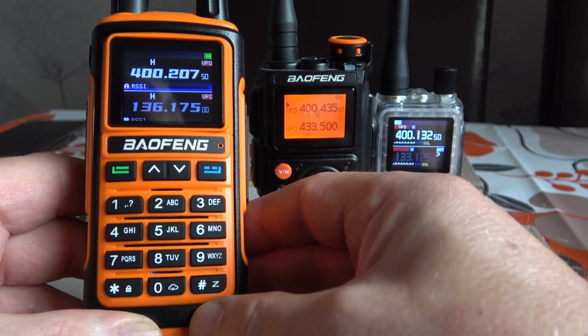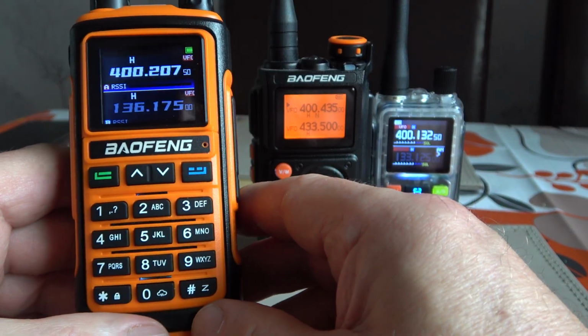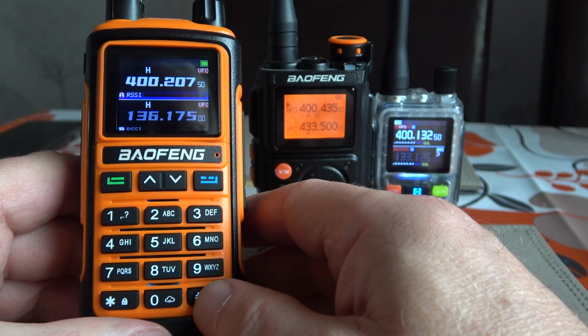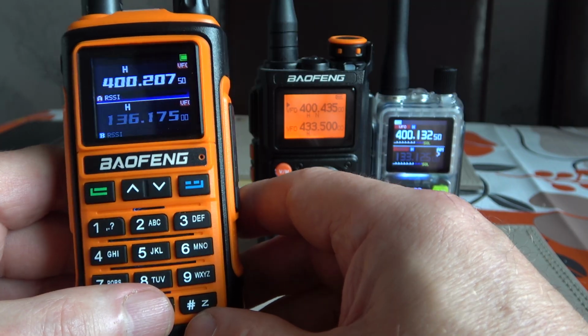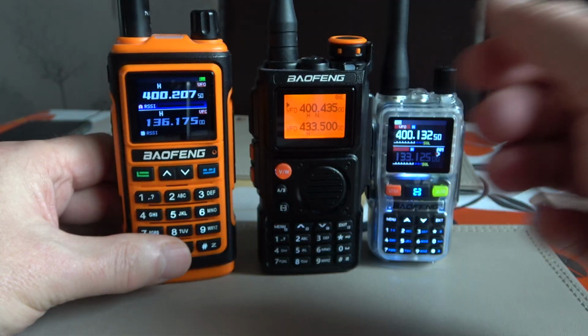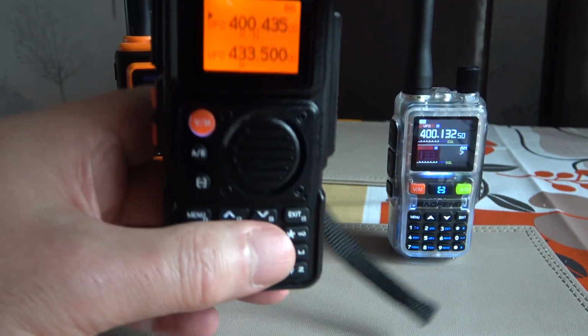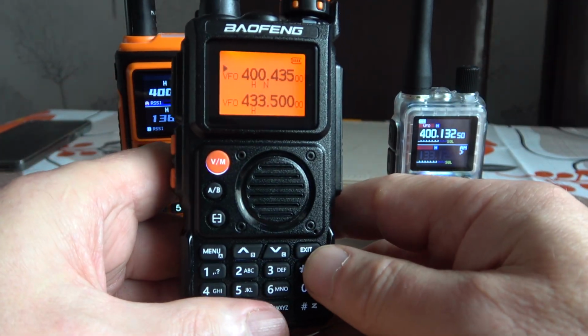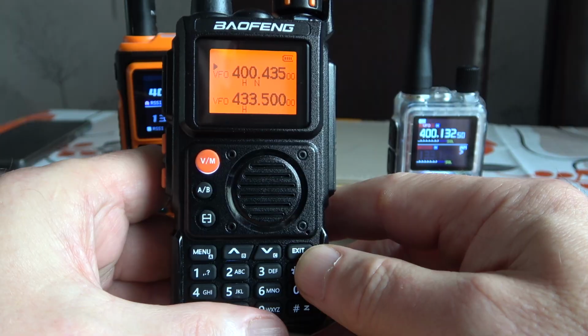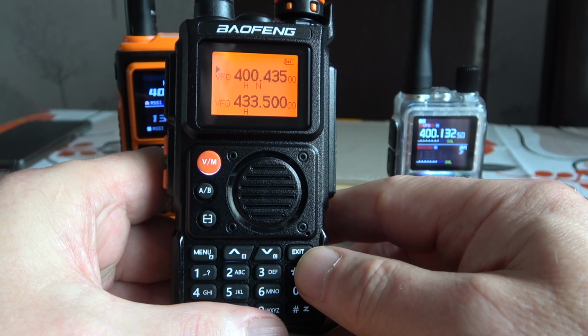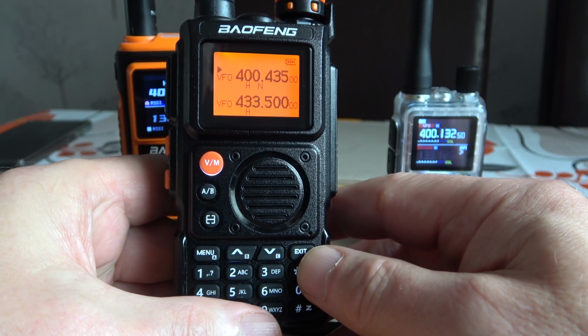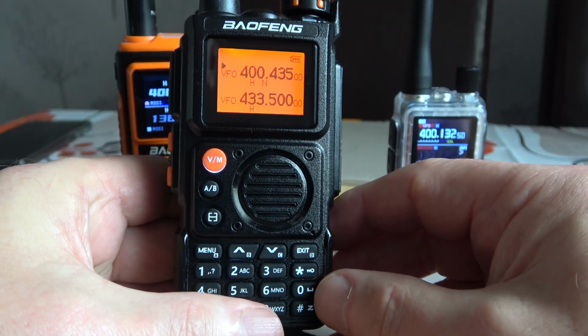So this scan problem can be solved quite simply. The issue here is that the radio must be set to the particular band that you wish to scan before commencing a scan.